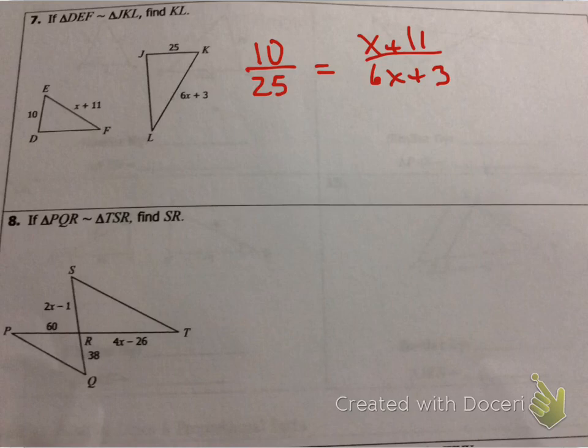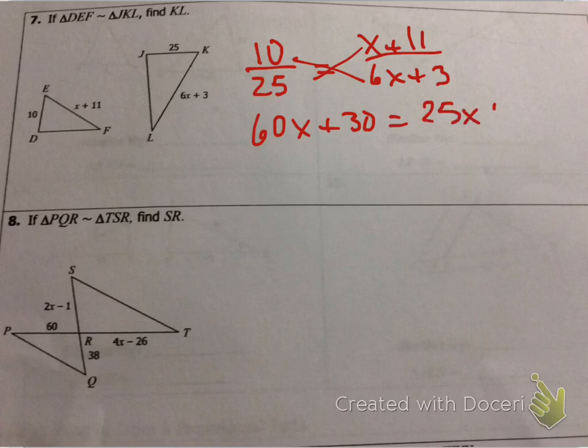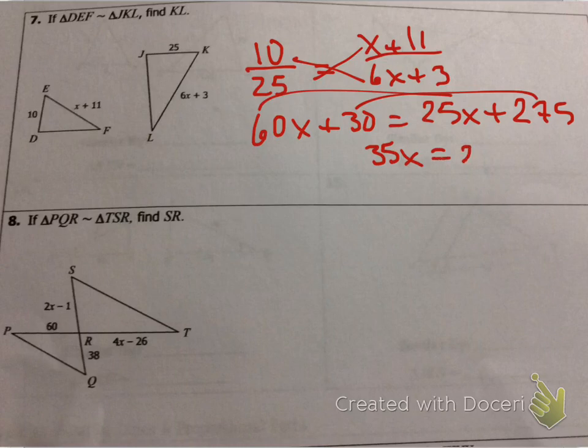Anyways, so here you can see what I set up. From here, what I'm trying to do is make sure once I do find x, they're asking me to find KL. So make sure you realize you have to go back and plug it in. So let's go ahead and cross multiply. 10 times 6, 10 times 3, 25 times x, 25 times 11. Variables to the left, numbers to the right, and then you can divide by 35.